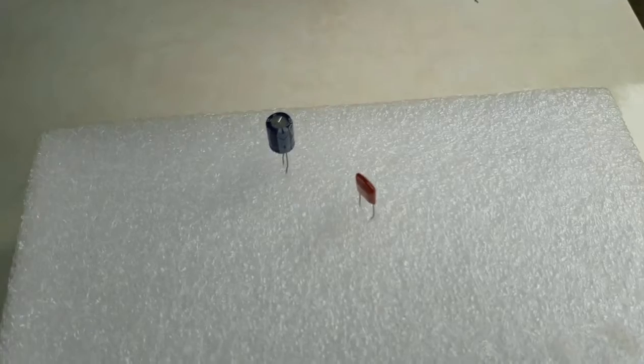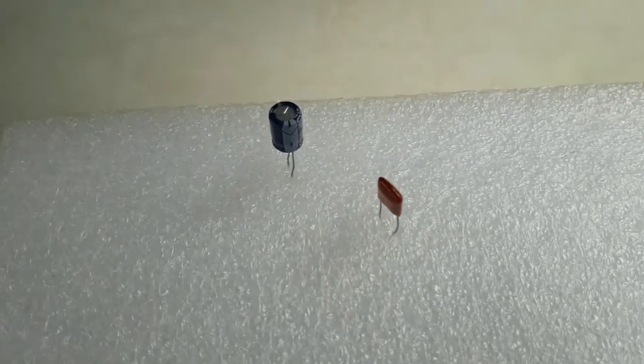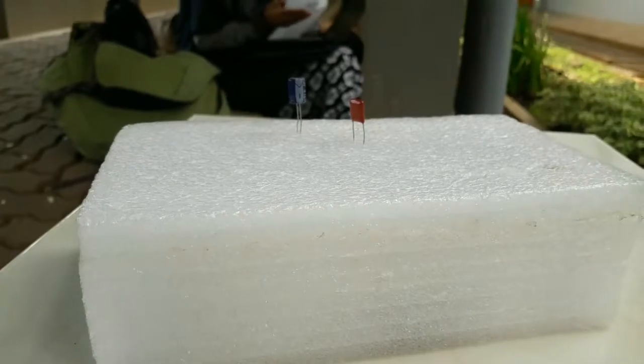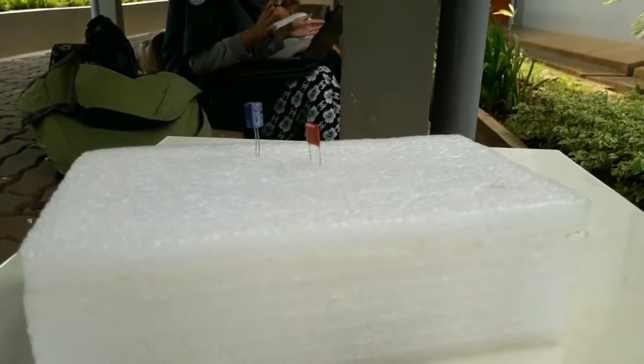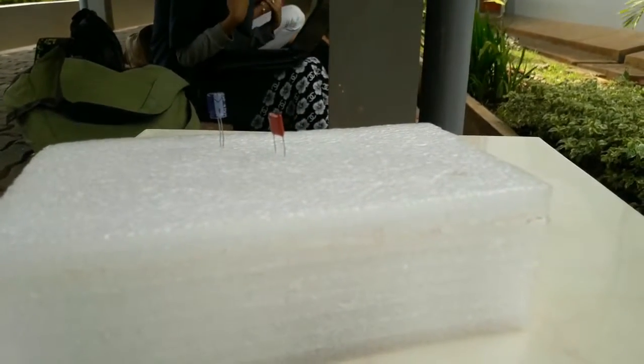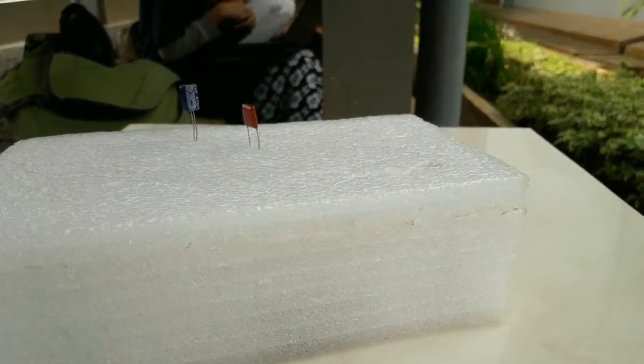Capacitors consist of two types. They are fixed capacitors and variable capacitors. Fixed capacitors can be divided into two types. They are polar capacitors and non-polar capacitors.